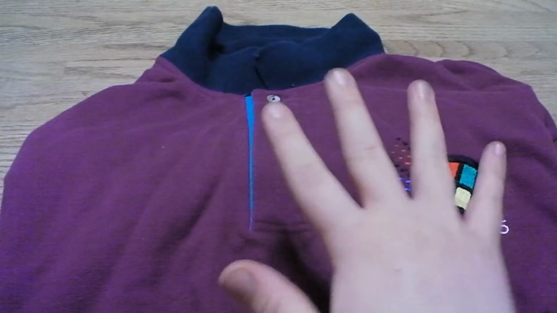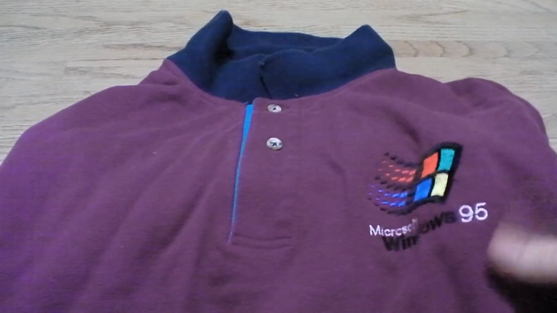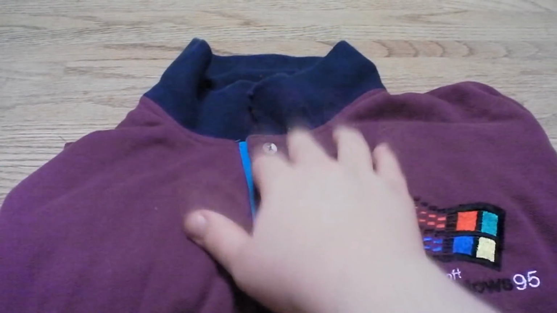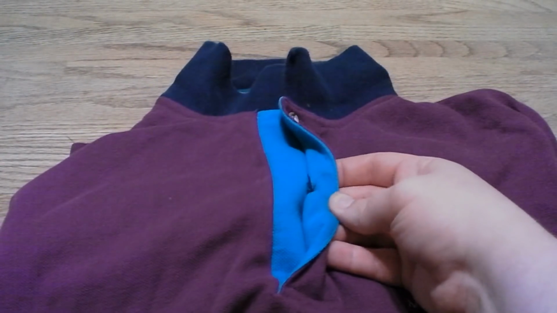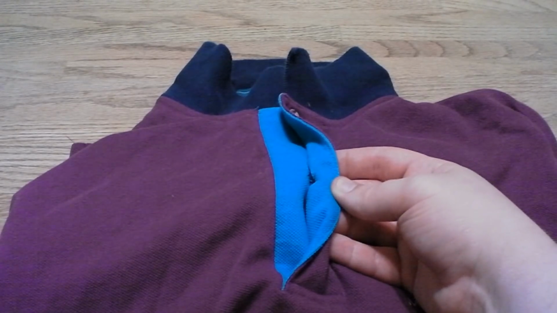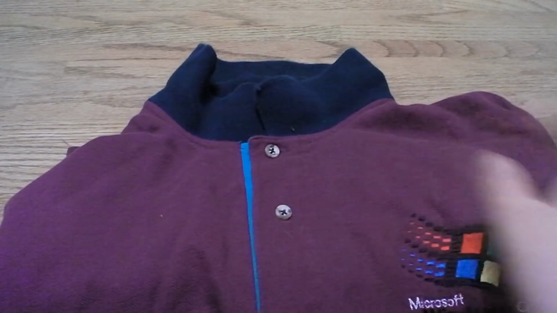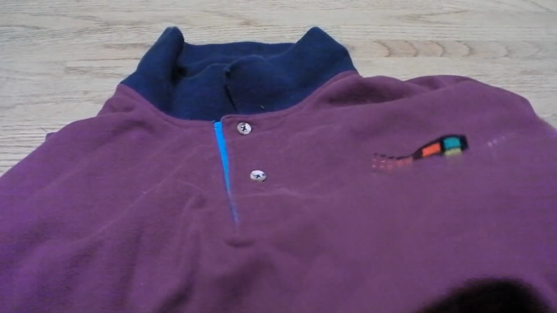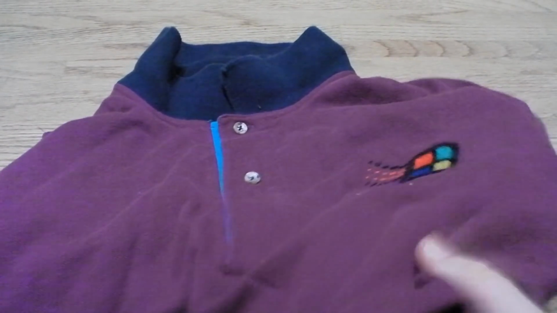So first on the chopping block, we got your nice Windows 95 polo. You got the logo, you got this nice collar. Look at that. It's the color of the freaking background when you start Windows 95. I'm not sure why they chose purplish, magenta, pink, fuchsia color, but whatever. Next, what we got here?